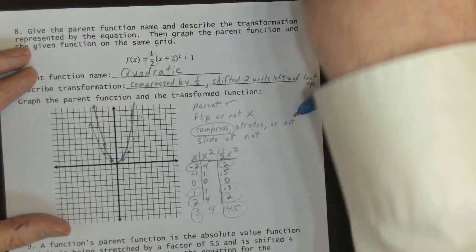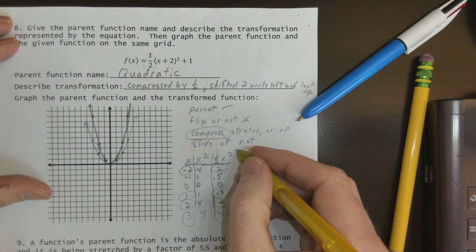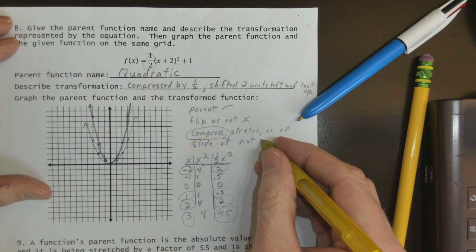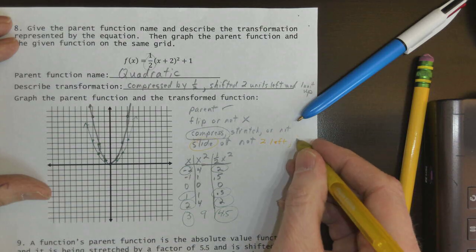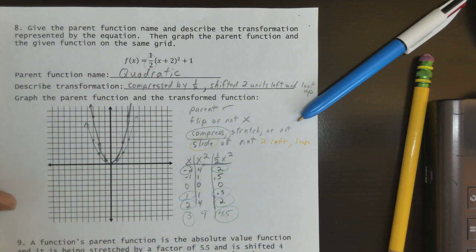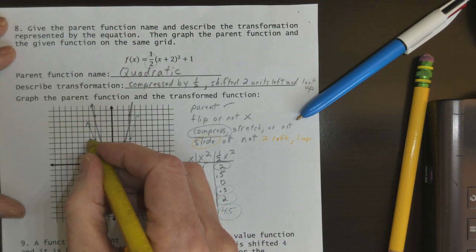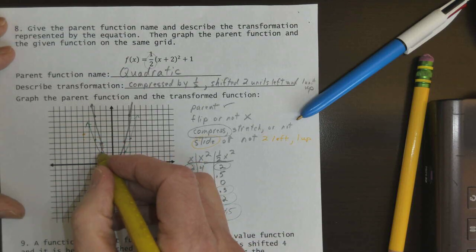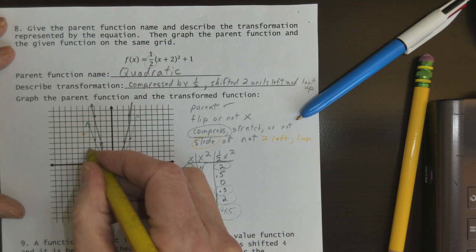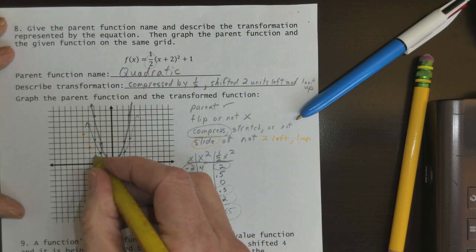And then I'm going to slide 2 left, 1 up. Let's take this one. 1, 2, 1. This one. 1, 2, 1. This one. 1, 2, 1.